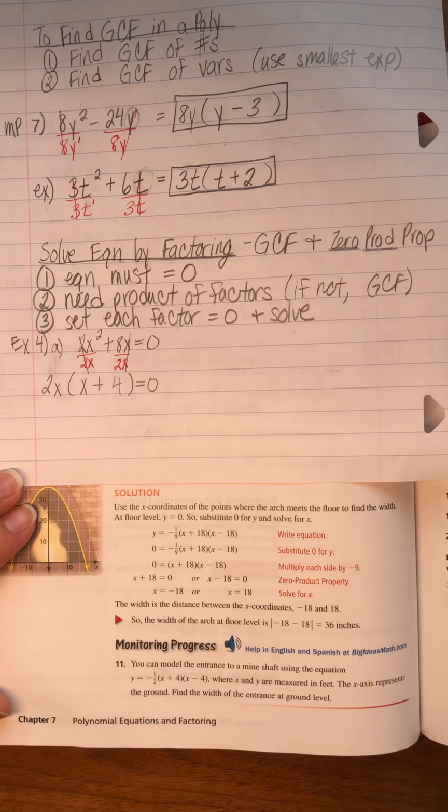Letter B is a little bit different. Look at how it starts. We have 6n squared equals 15n. The first thing you should notice in this equation is that it's not equal to 0. That's our first step. The equation has to be equal to 0 before I can start solving it.